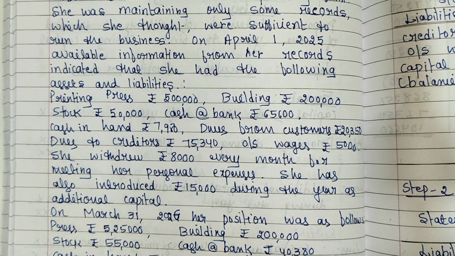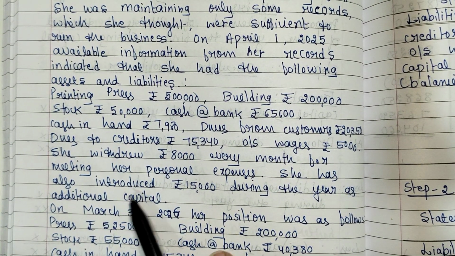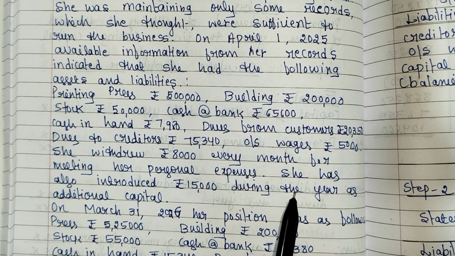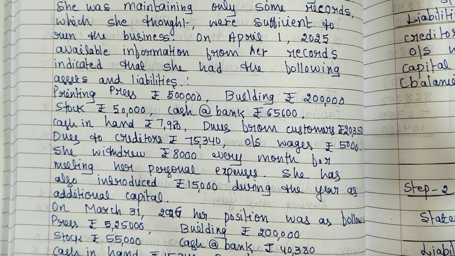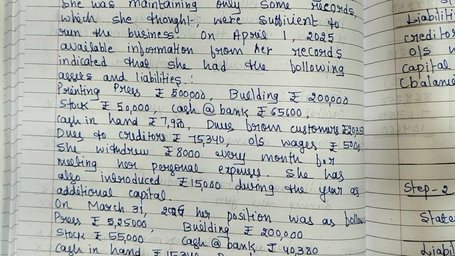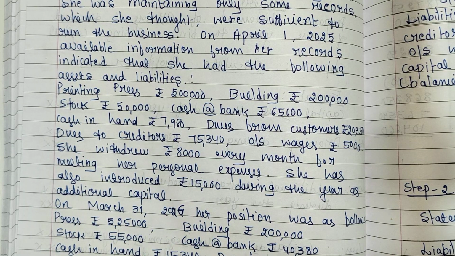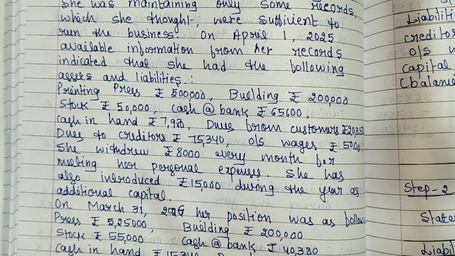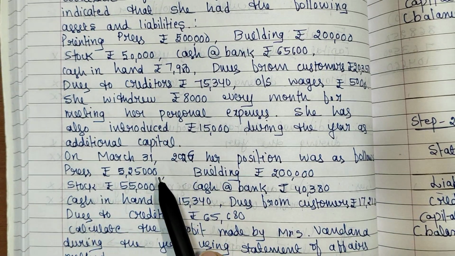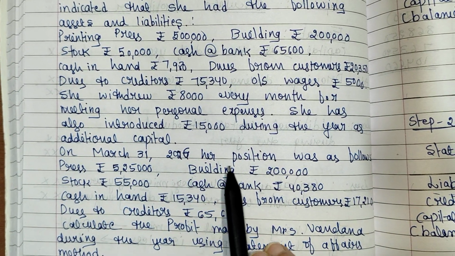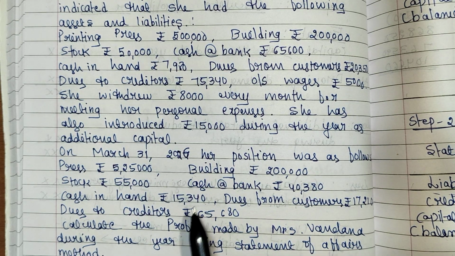Remember. Clear? Now, she has also introduced rupees 15,000 during the year as additional capital. Again, this information we need to consider when calculating the profit or loss. We need to deduct it. Right? And next, on March 31st, 2026, her position was as follows.